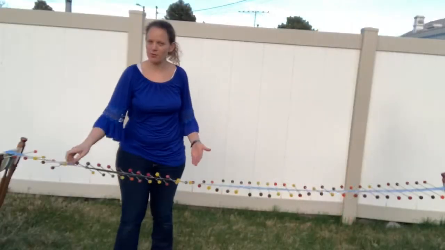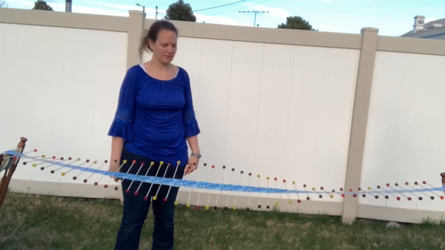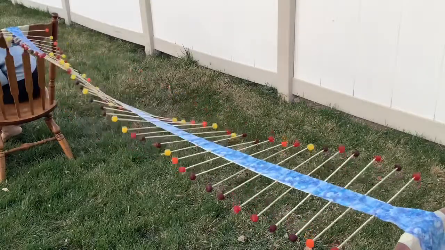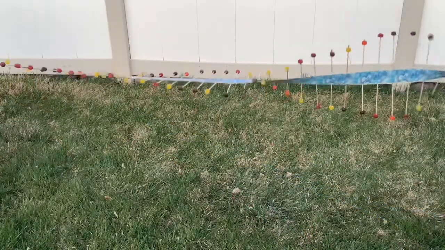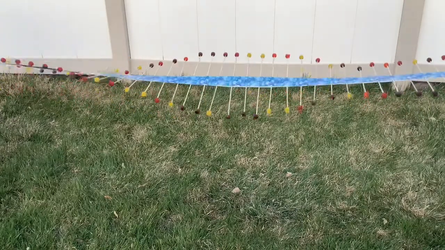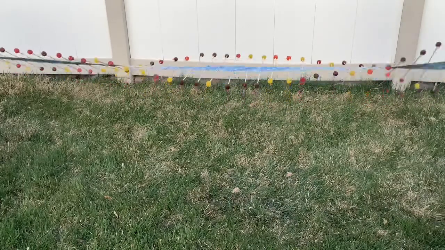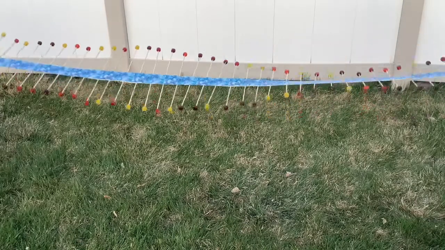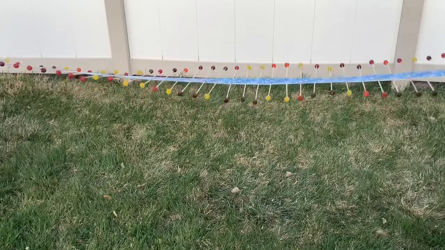If we send a little impulse on one side, it travels down and back. That's really cool. Now you can see by looking at the sides that this is a transverse wave. The gummies are moving up and down, but not side to side. Also note that this creates a wave, kind of like a sine wave, if you've seen those in math before.